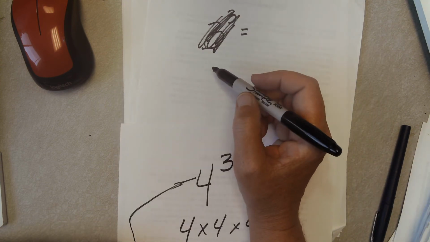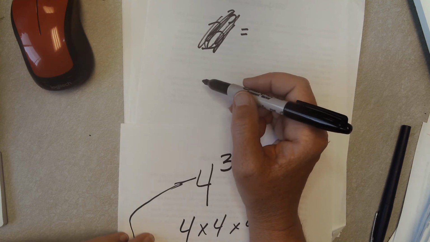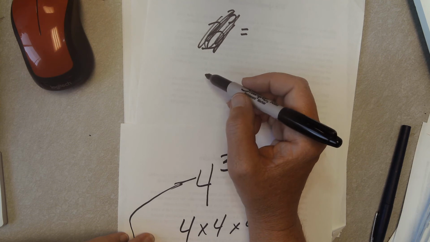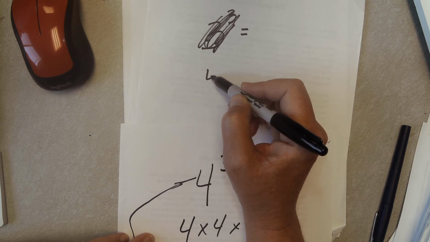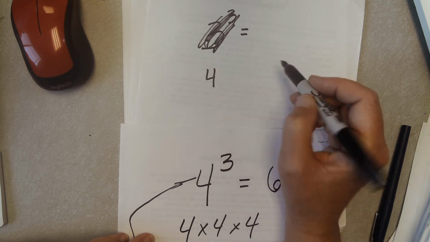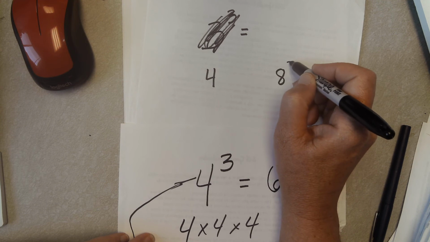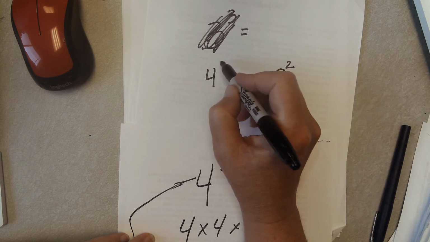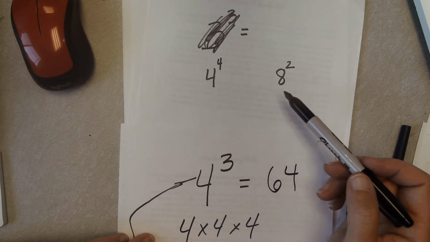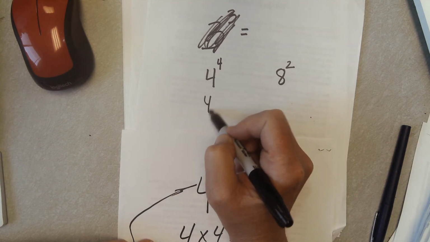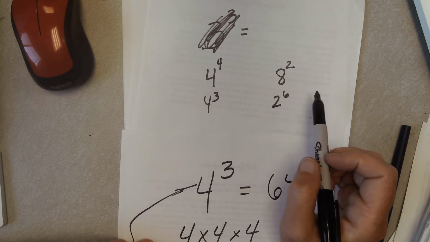Let's do 4 and 8. So we'll do this one squared, and this one to the 4th. Right? That's the same pattern as 4 cubed and 2 to the 6th. Right? Or not?